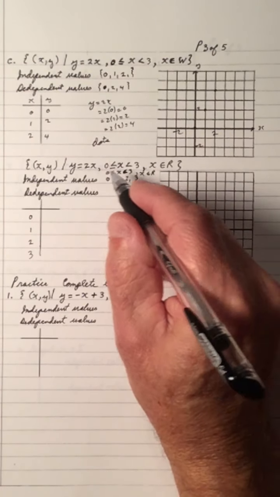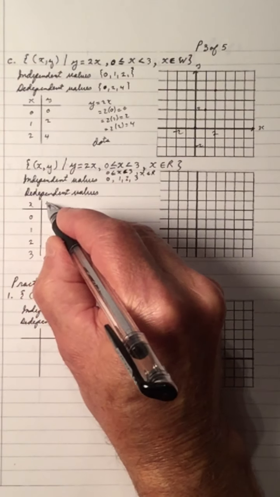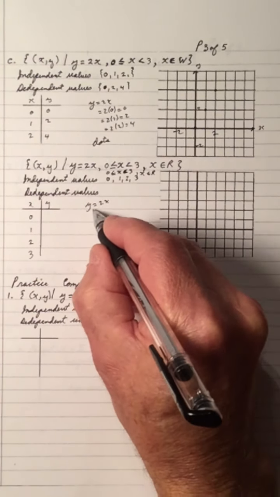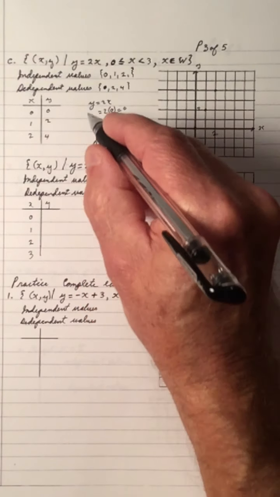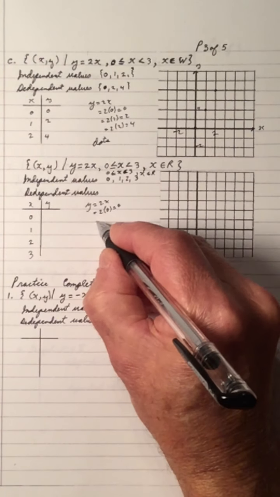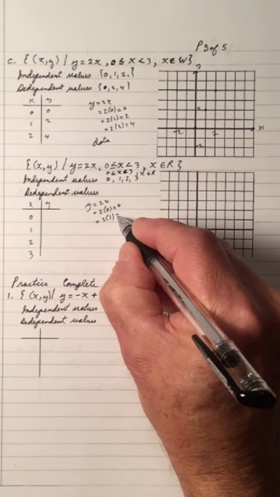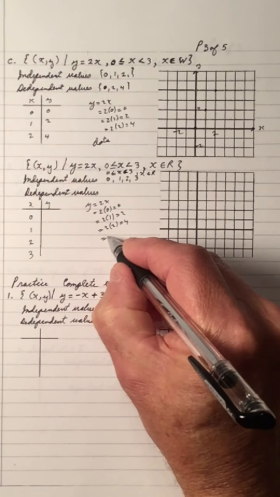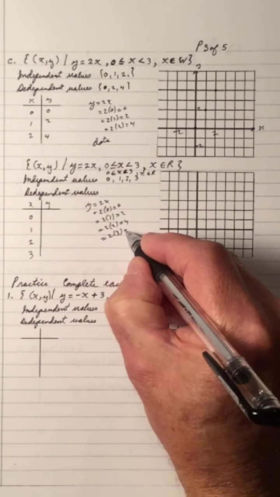And what comes out is based on what we have in the y equals 2x. So we put a 0 in, we get the same values as here, 0. Put a 1 in, we get a 2, put a 2 in, we get a 4. We have to put the 3 in to get a 6.